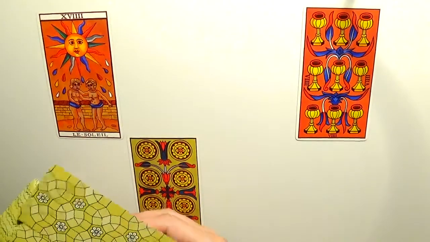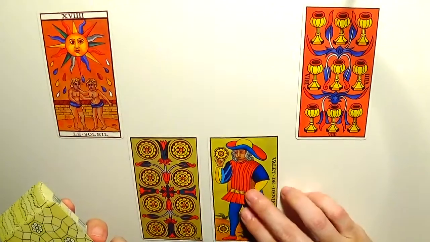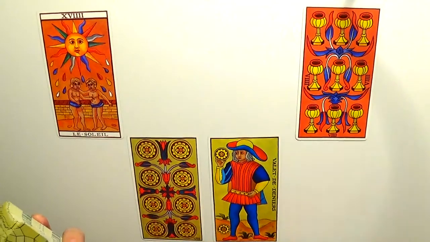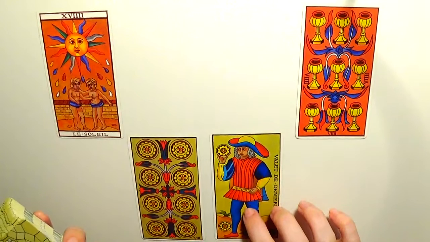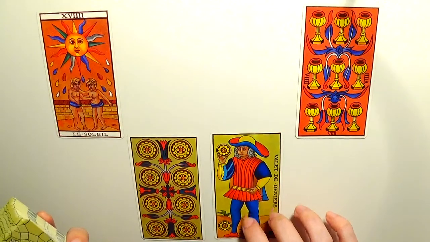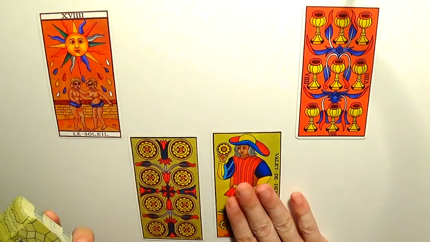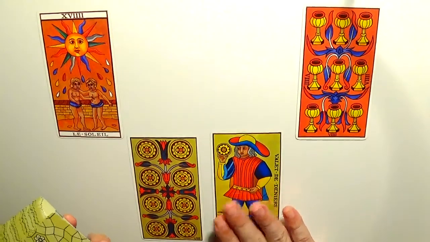The fourth card will be put on the first row here, next to the first card. So this is the fourth card, and this indicates the advice, the solution, or the comment that is given related to the problem.